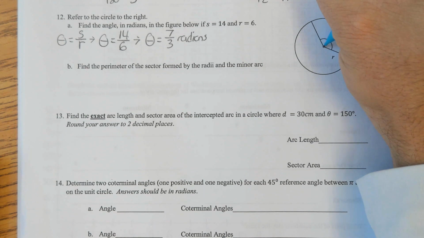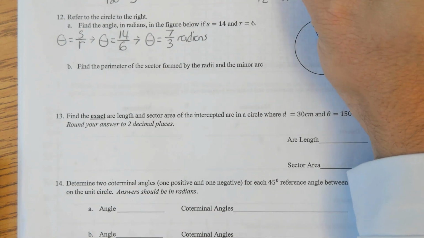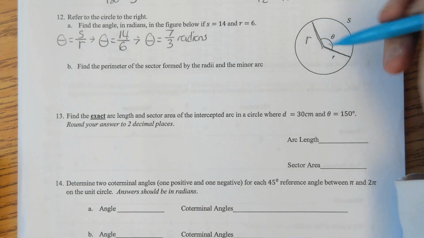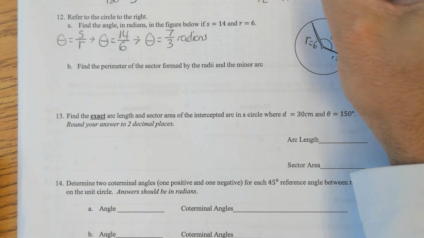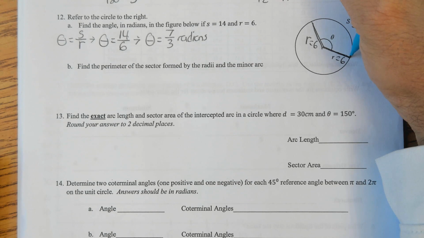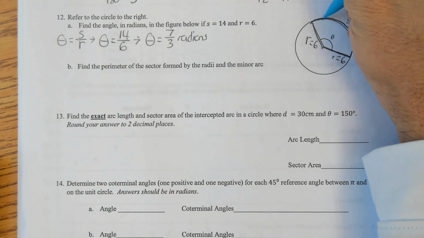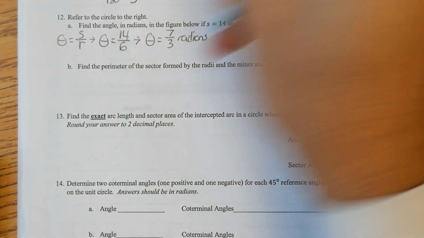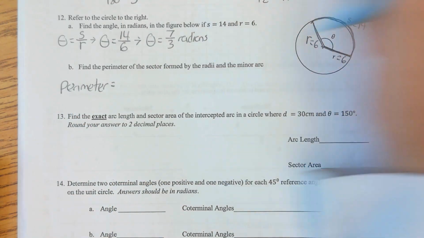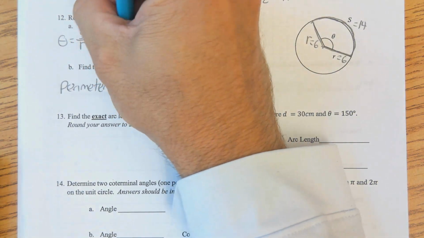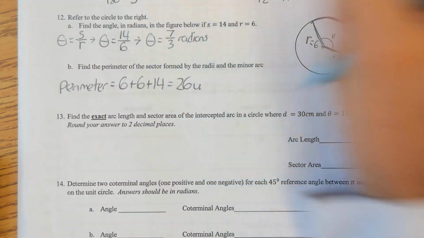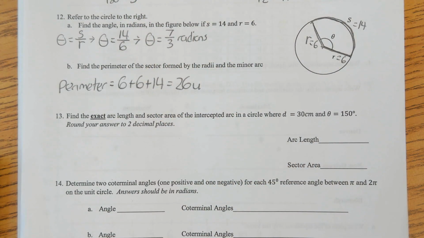Okay, the perimeter. So this right here, this is a radius. This right here is also a radius because it's a point from the center to a point on the circle. So these two have to be the exact same. So this is 6. This is 6 because of the problem before. S is 14. And so I'm trying to find the perimeter of this sector right here, outlined in dark. So that means then the perimeter is equal to 6 plus 6 plus 14, which equals 26, and then I just said units. Okay?